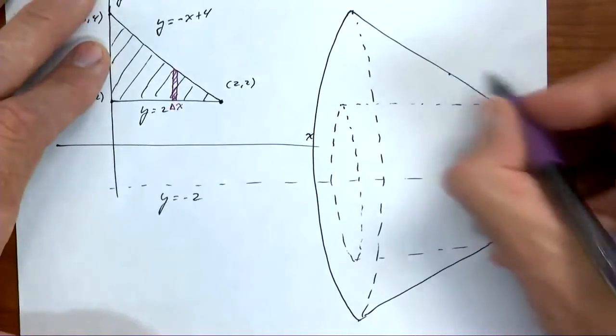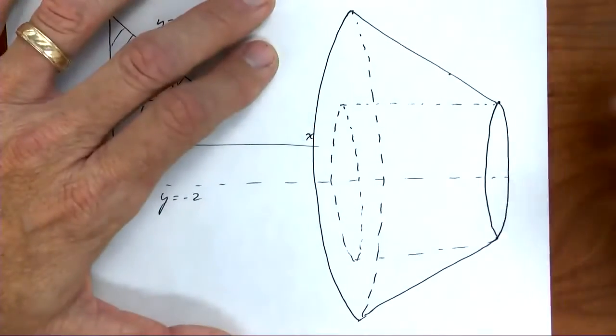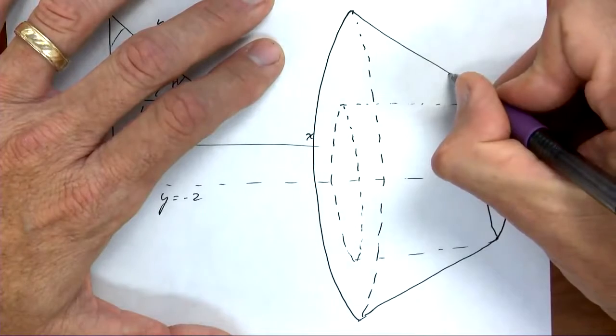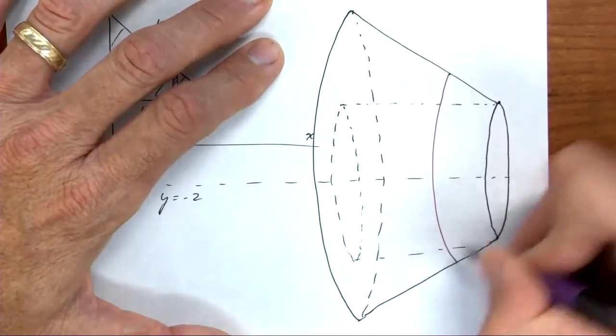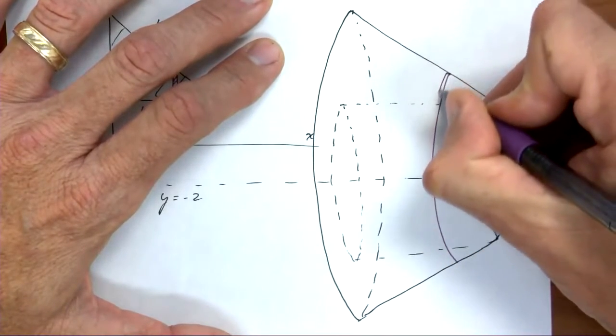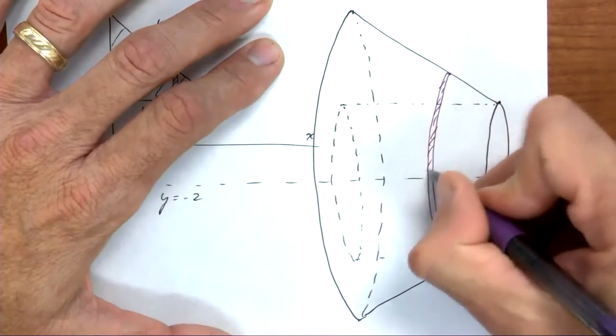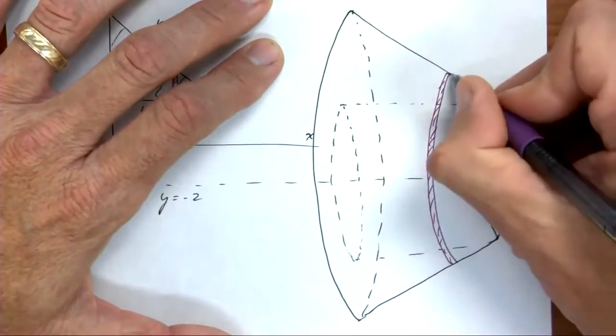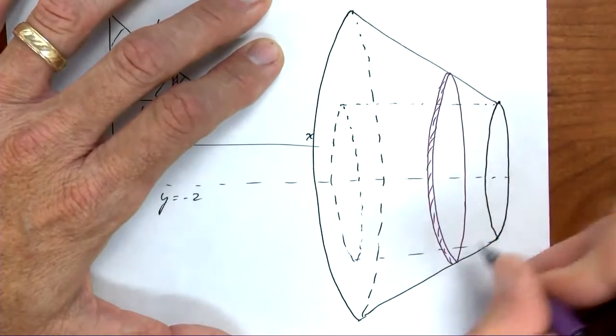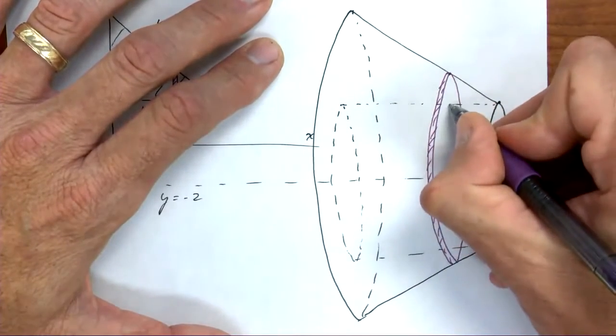When I revolve that, it's going to look something like this. And of course, we're going to be missing the stuff in the middle.